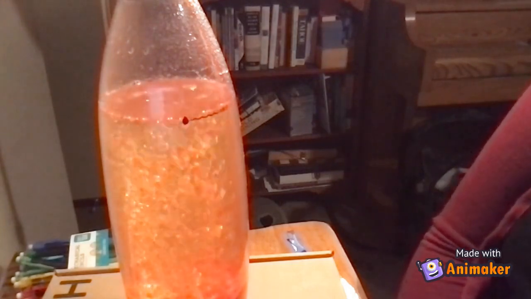According to the box, in each Alka-Seltzer tablet, there's 1,000 milligrams of citric acid, 325 milligrams of aspirin, and 1,916 milligrams of sodium bicarbonate.